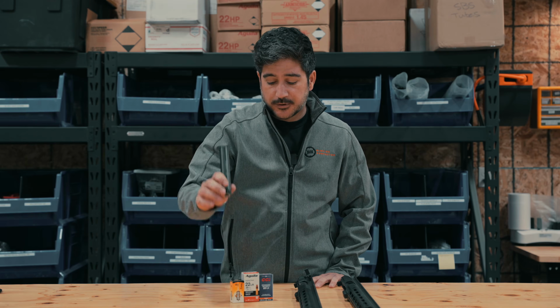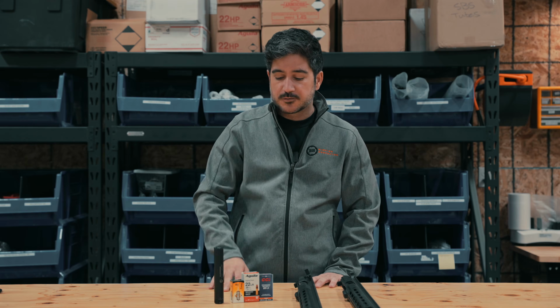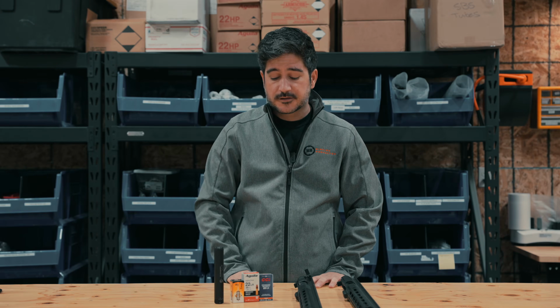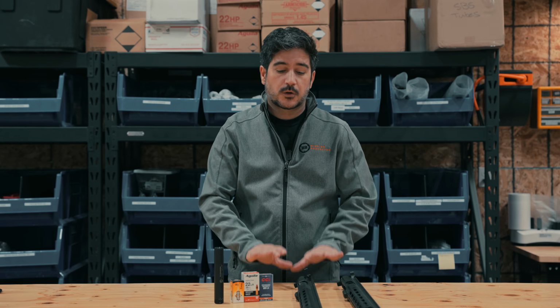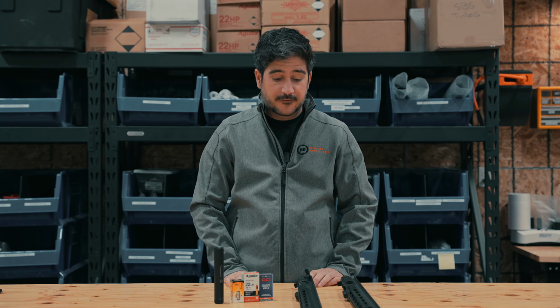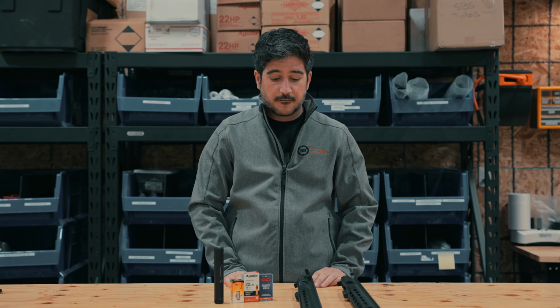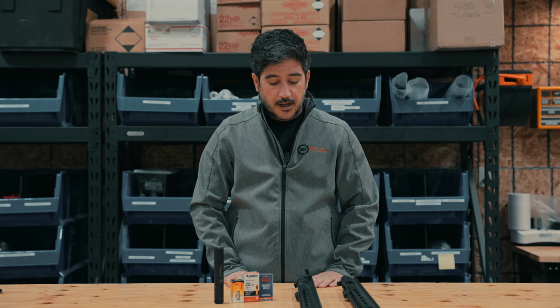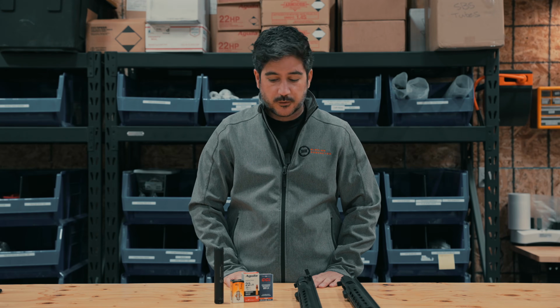I personally still probably wouldn't shoot a 1 in 16 twist rate with a suppressor, because you're just more likely to have problems with .22 and your suppressor that way. So I like to shoot 1 in 12s, especially now that they're readily available, and we have various models of uppers with barrels that feature the 1 in 12 twist.